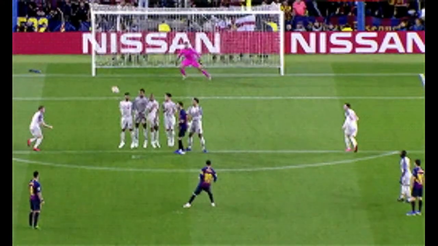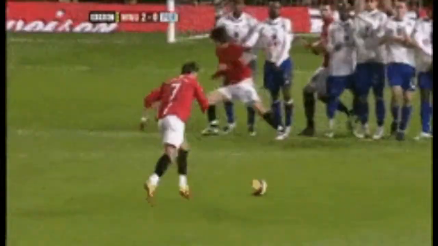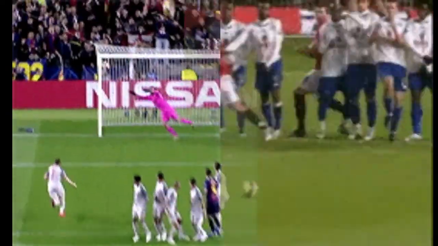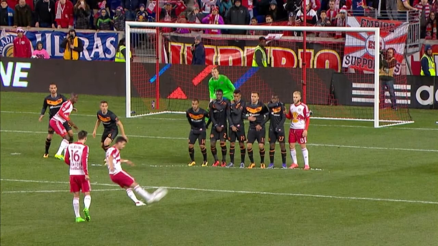The likes of Lionel Messi and Cristiano Ronaldo are known around the world for their expertise in the art of the free kick. Whether it's a curler into the top corner or a thundering pile driver, free kick taking is a vital part of the modern game. But how does science come into scoring a goal?